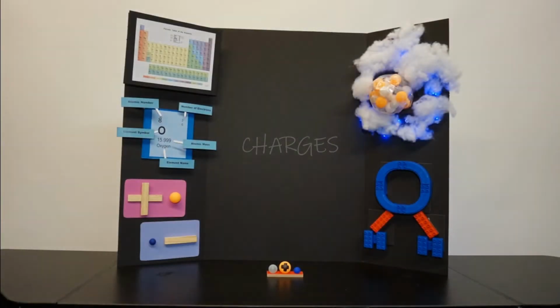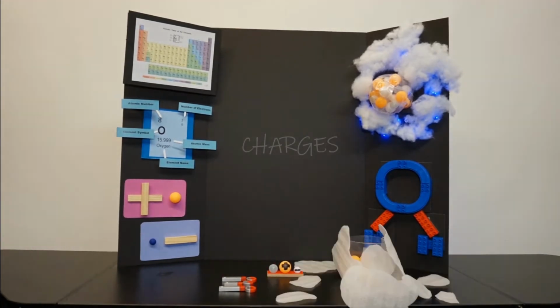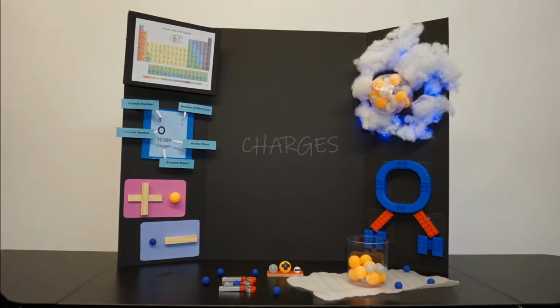Protons have a positive charge. Electrons have a negative charge. Neutrons are quirky and have no charge. Just like with magnets, positive and negatives pull each other closer. In an atom, electrons are pulled towards the nucleus. As atoms get closer to each other, they can combine together to make molecules.